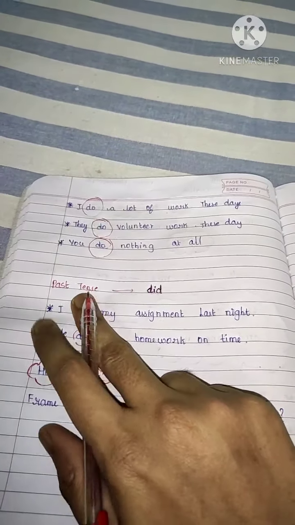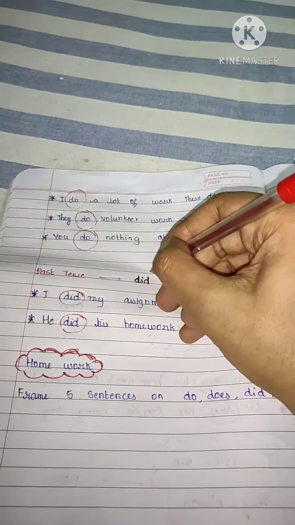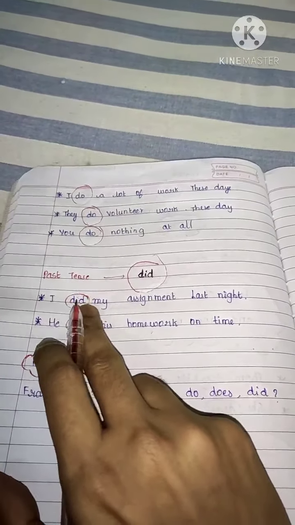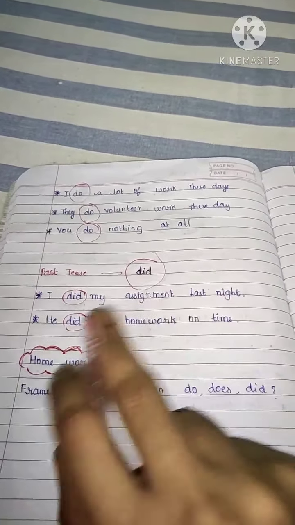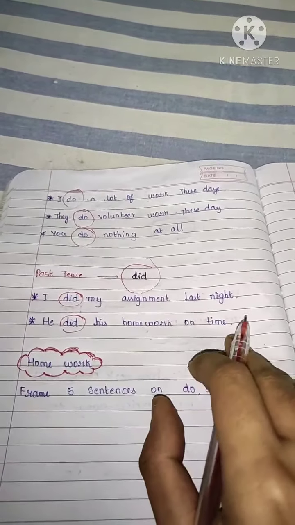Whenever you are speaking about past tense, you are going to use the verb did. Example: I did my assignment last night. Second one: he did his homework on time.